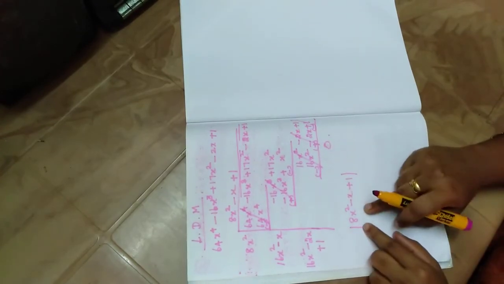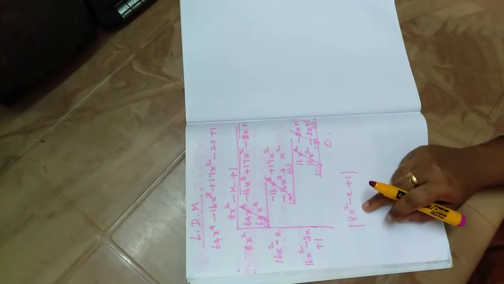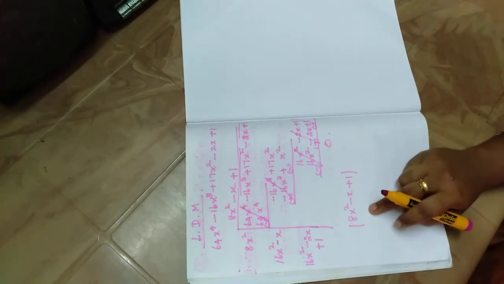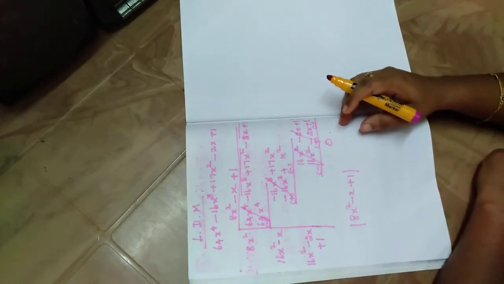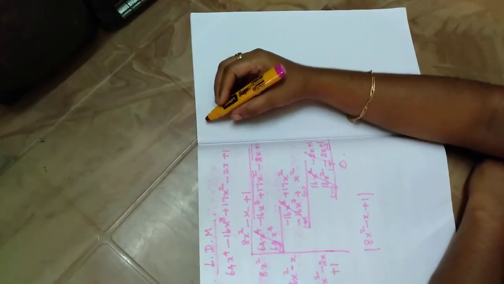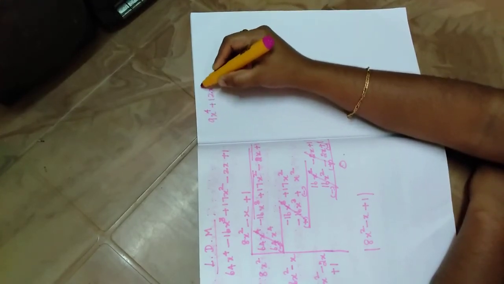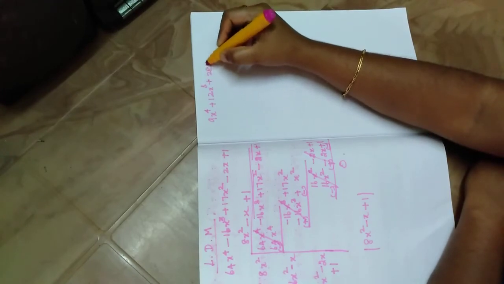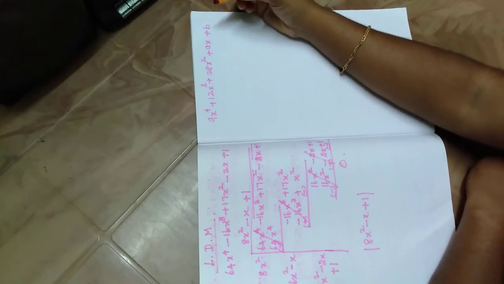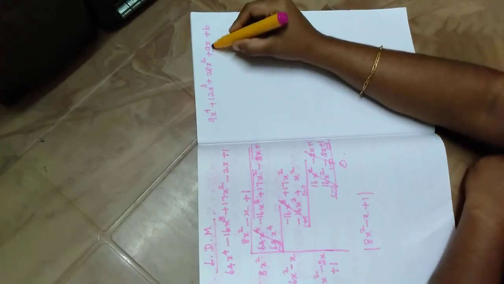So finally here, what's the square root of your given question using the long division method? That is 8x square minus x plus 1. Isn't that so? So we'll see one more also. The question is 9x power 4 plus 12x cube plus 28x square plus ax plus b. Okay, so here see, a and b are there.